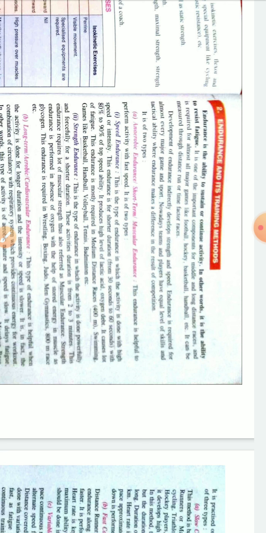Endurance is of two types: short-term endurance or long-term endurance. Short-term endurance, we can say anaerobic or muscular endurance.